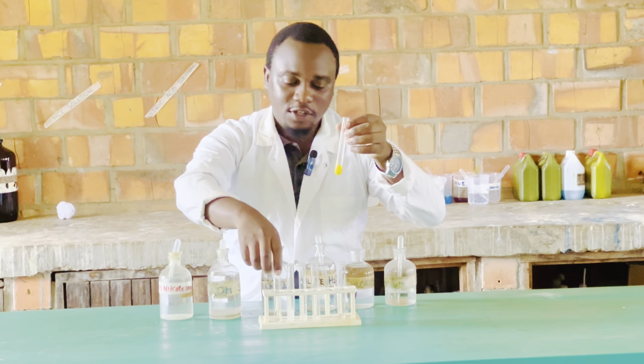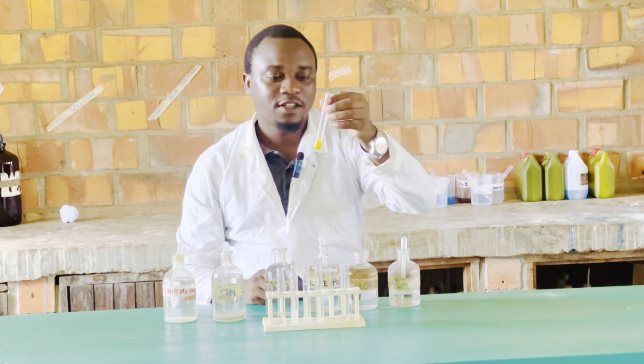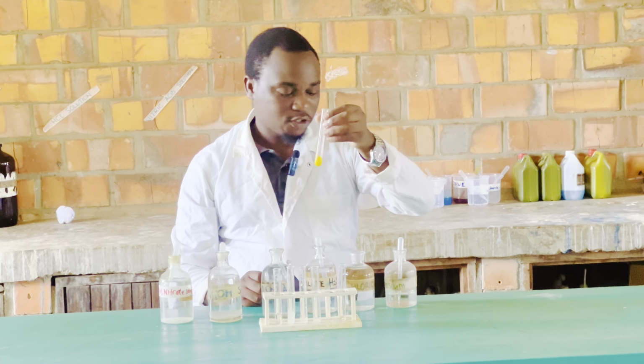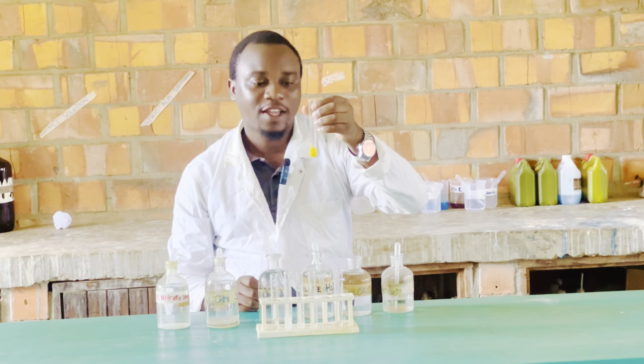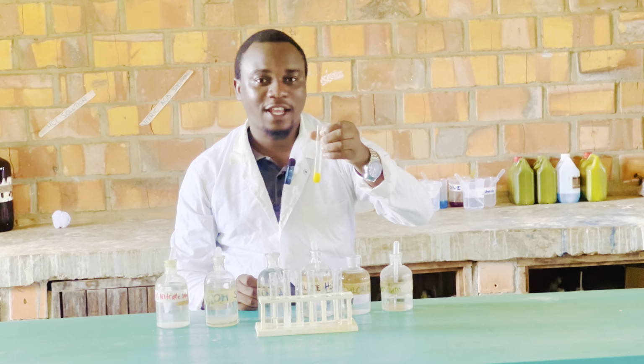So after doing all these preliminary tests, when we add potassium iodide to lead ions, we shall see a yellow precipitate, and this confirms the presence of lead ions.